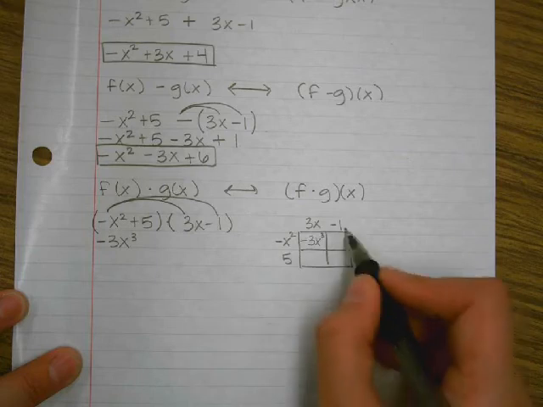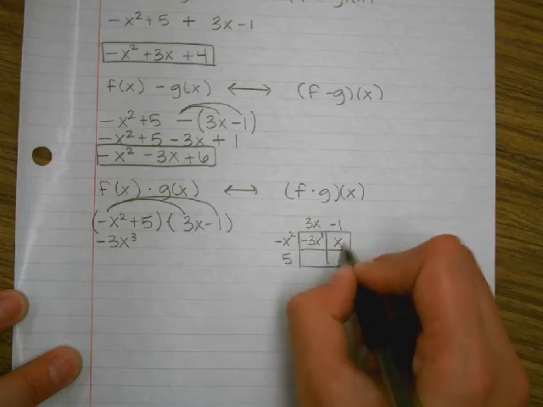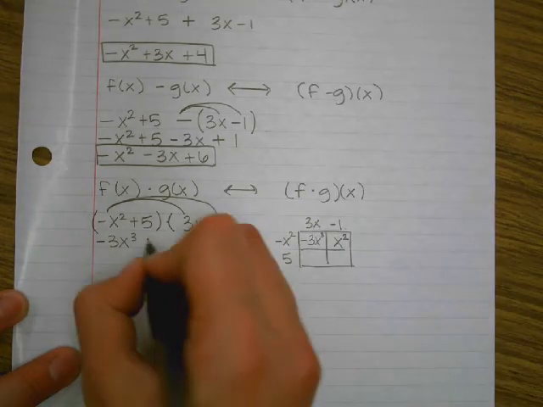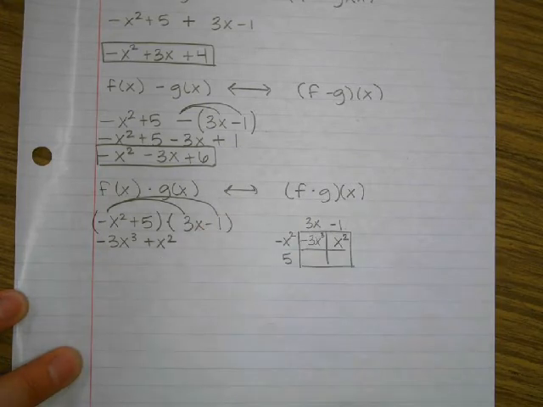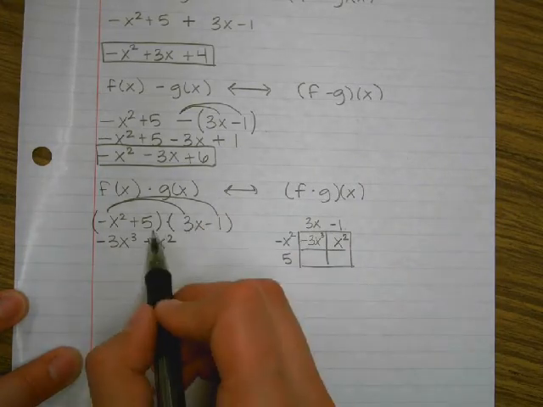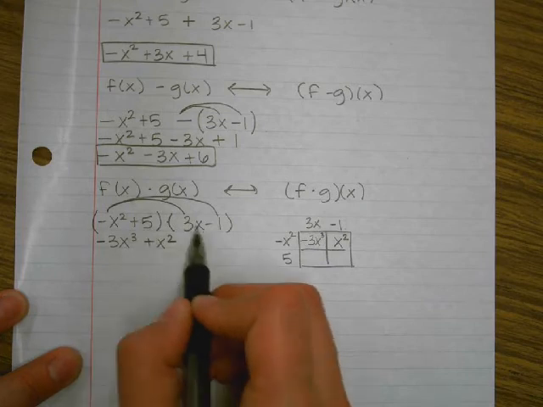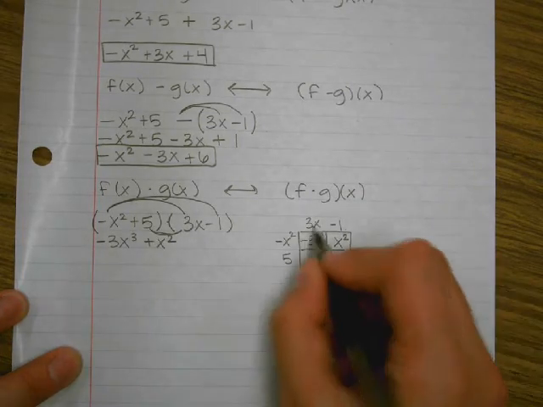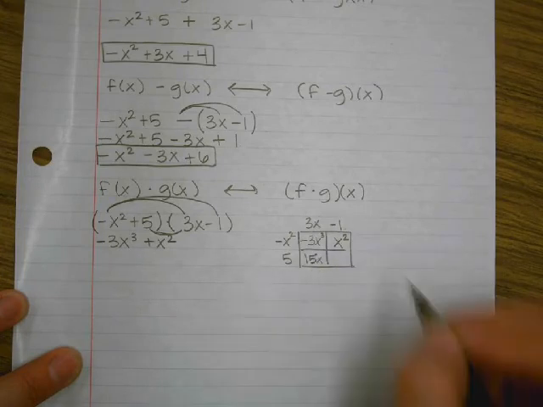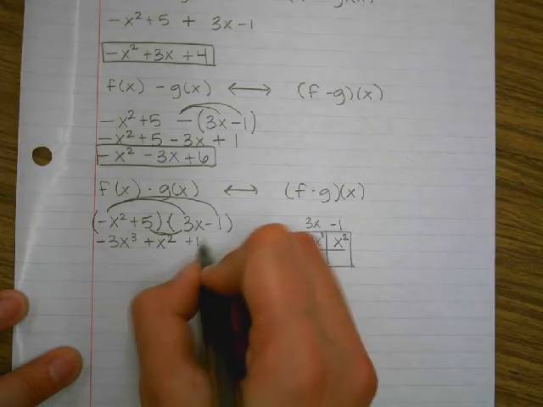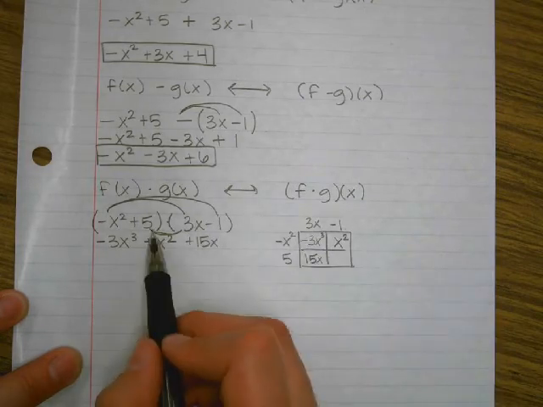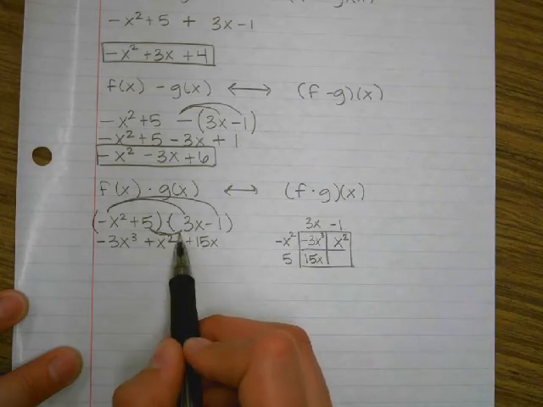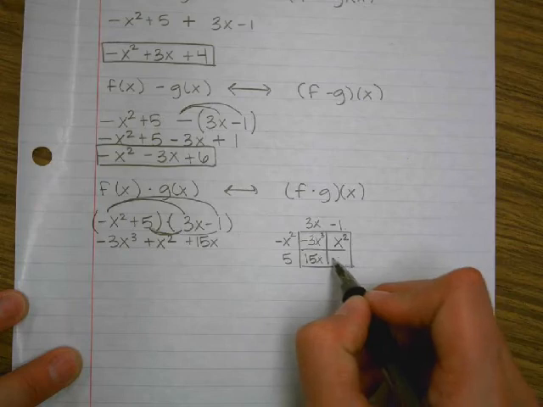So negative x squared multiplied by negative 1 gives me positive x squared. And then if I was a foiling person, I would do the insides next. So 5 times 3x. And 5 multiplied by 3x gives me 15x. And then the last for foiling would be the 5 times the negative 1. And that's negative 5.